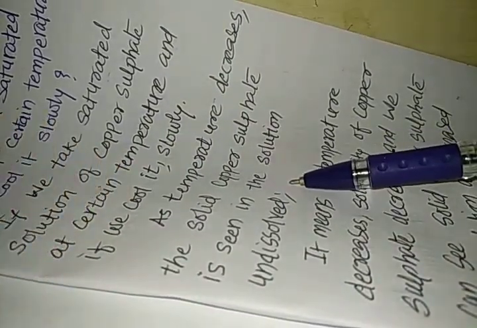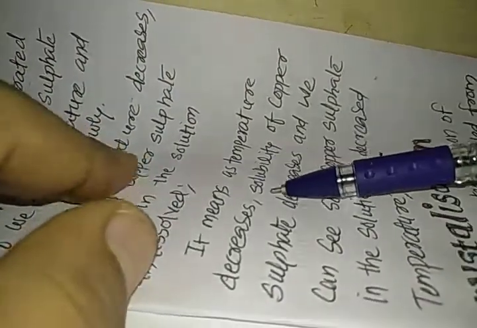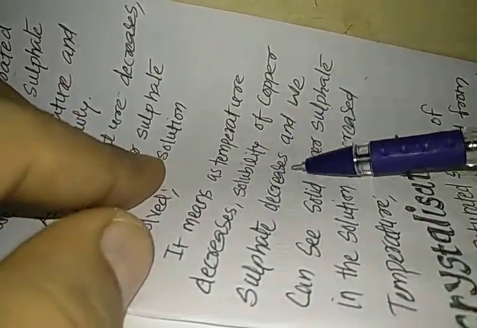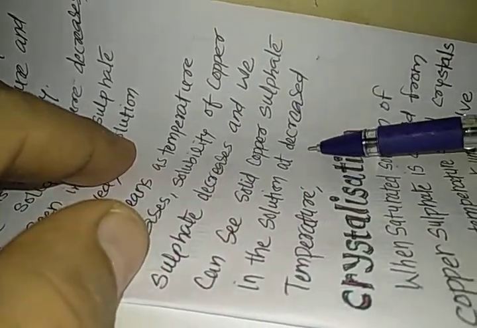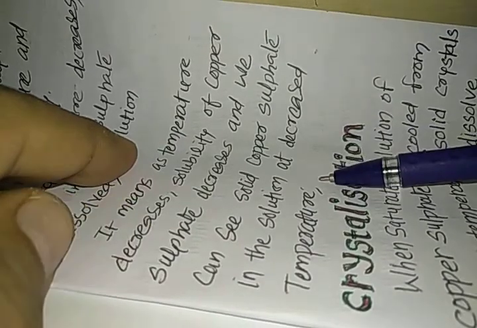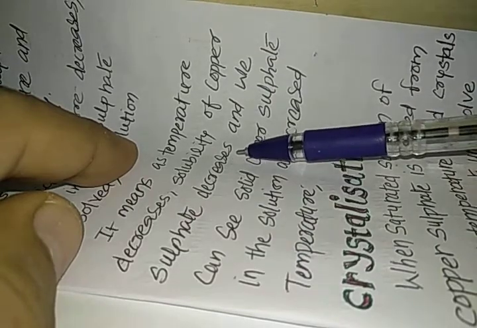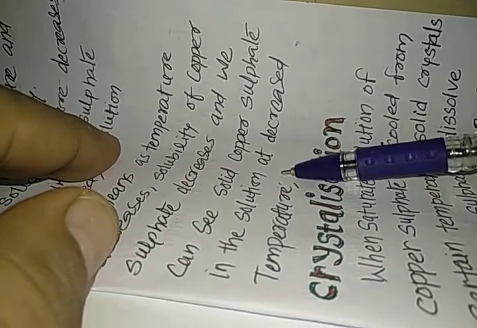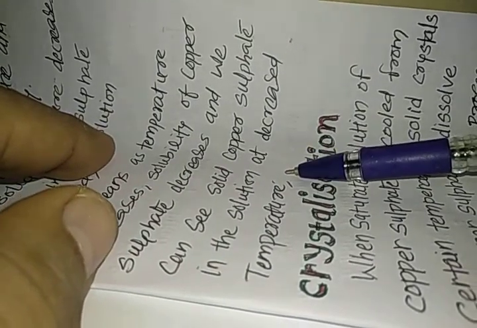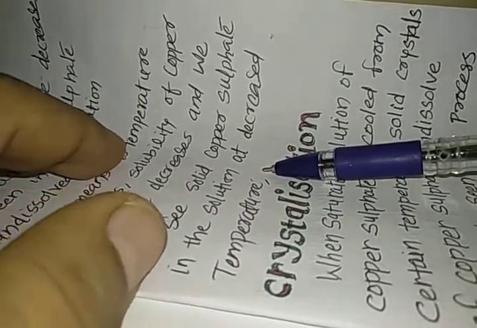That means copper sulfate that was dissolved in the solution comes out from the solution as crystals of copper sulfate. It means as temperature decreases, solubility of copper sulfate decreases and we can see solid copper sulfate in the solution at decreased temperature. So as the temperature decreases, solubility of copper sulfate also decreases and more crystals of copper sulfate are crystallized from the saturated solution of copper sulfate.